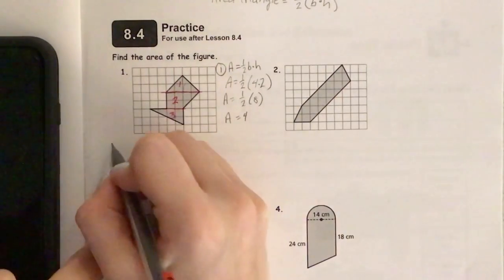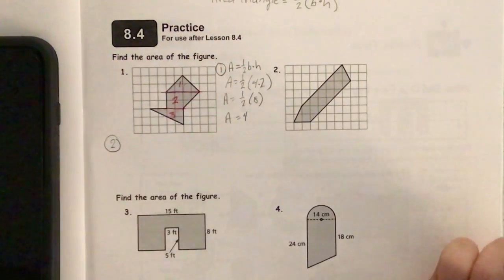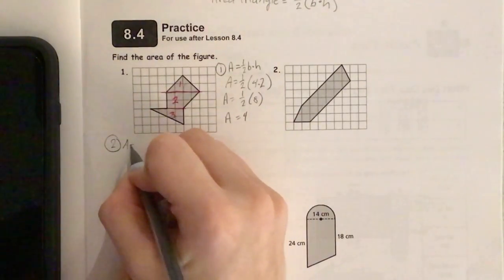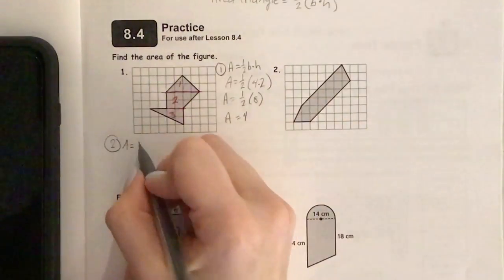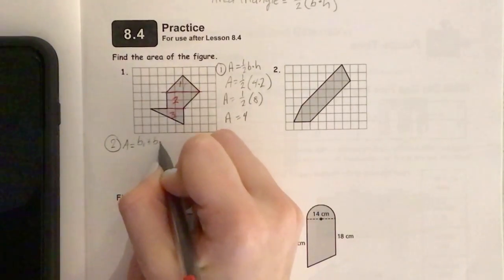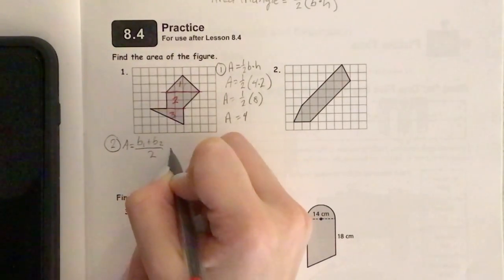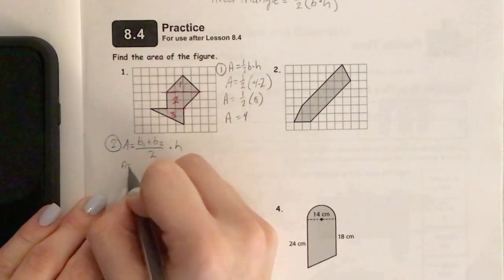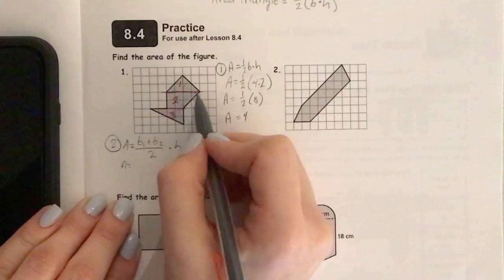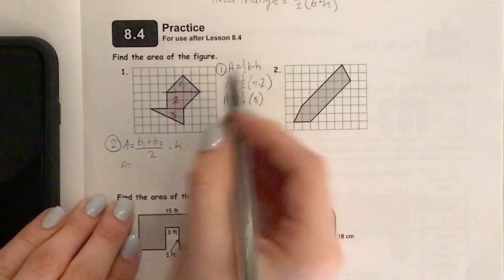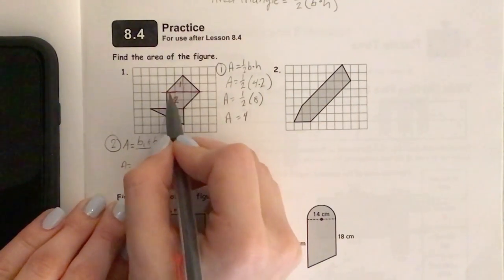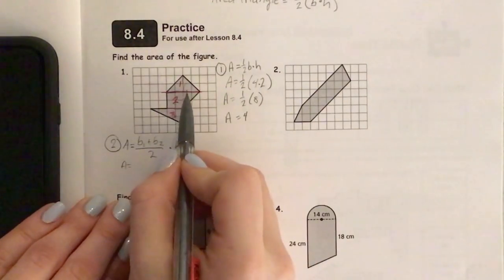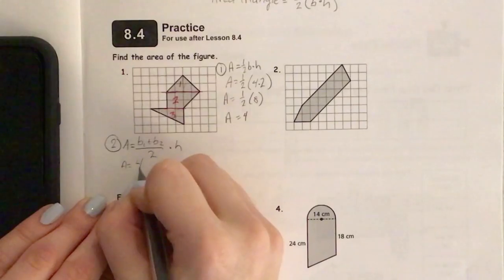Now we need to find the area of section 2. Section 2 is a trapezoid. So we're going to do A is equal to B1 plus B2 over 2 times height. Then I'm going to plug in. So I have A is equal to base 1. We're going to call this top part base 1. So we have 1, 2, 3, 4.